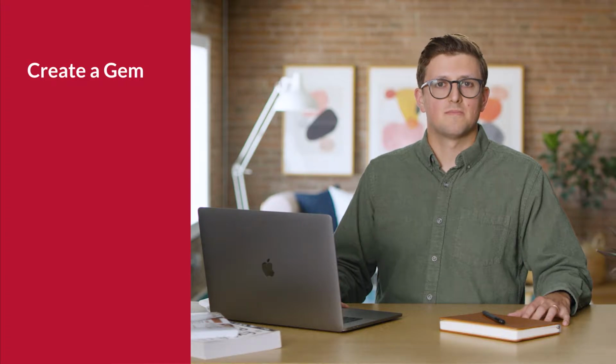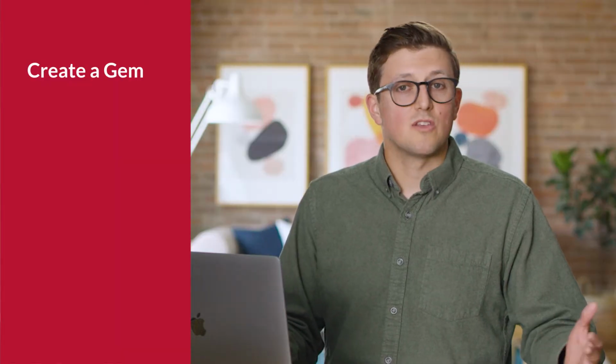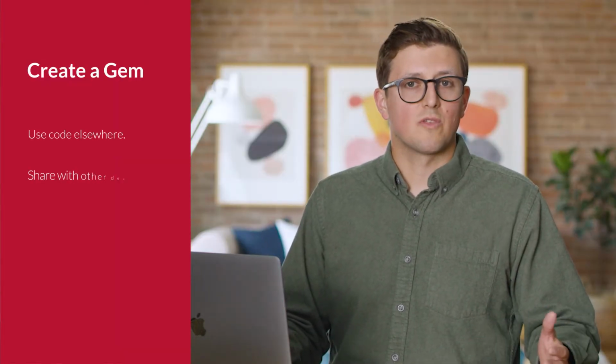By the end of this lesson, you will be able to create your own gem. Instead of just throwing more code into your existing library, it's often a good idea to create a gem. Then if you want to use your code elsewhere or share it with other developers, you can do so easily.